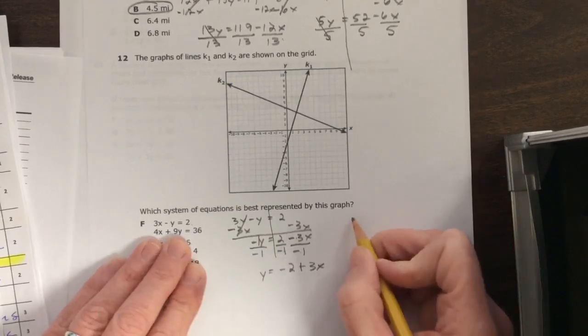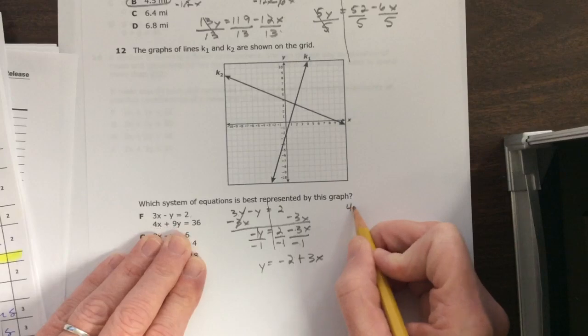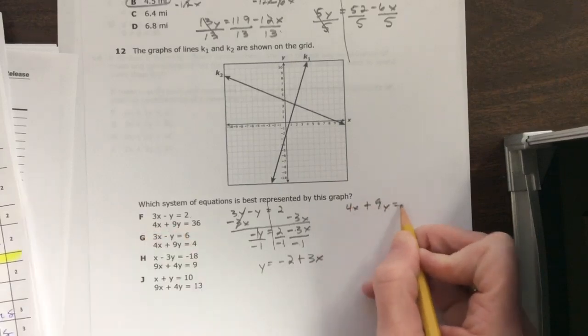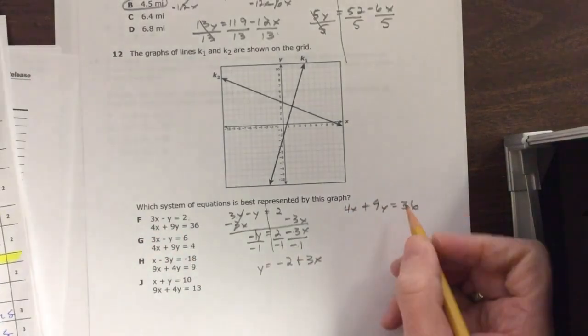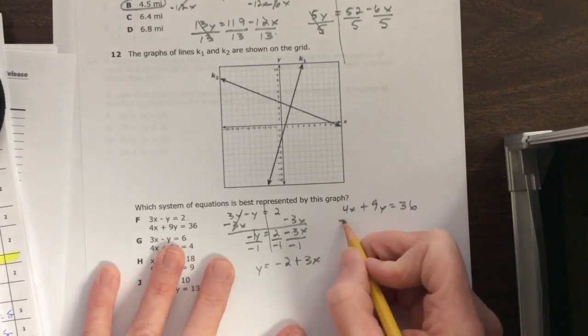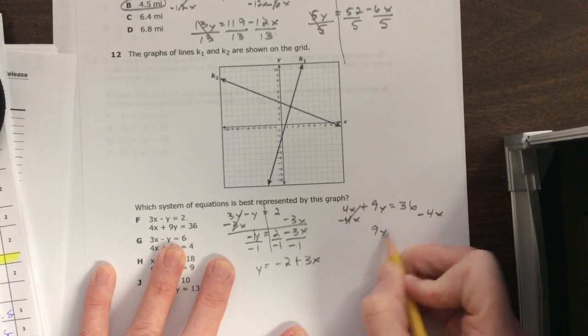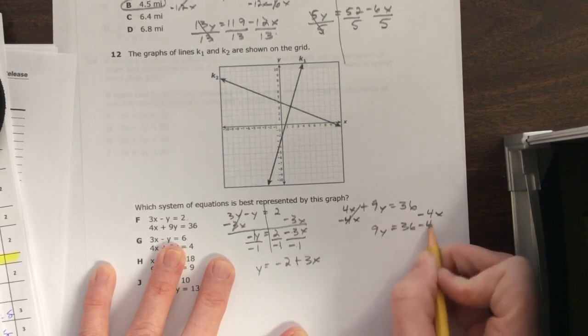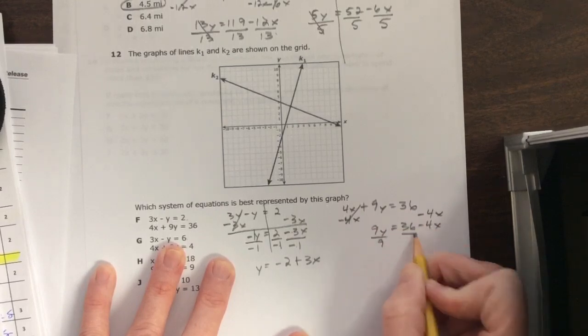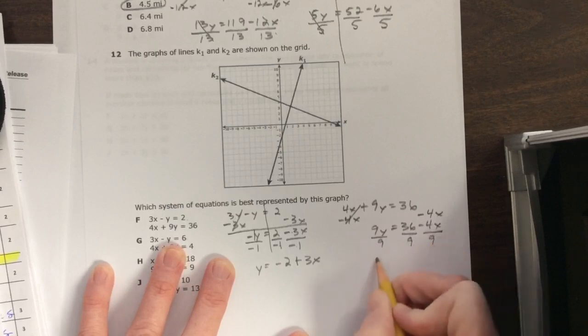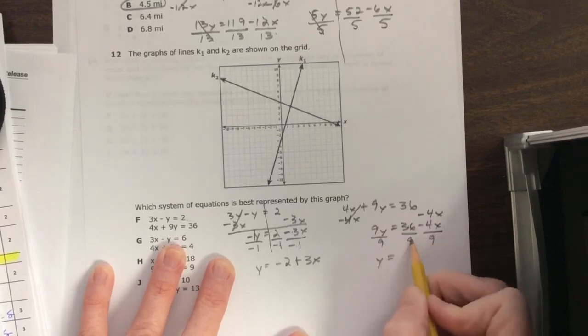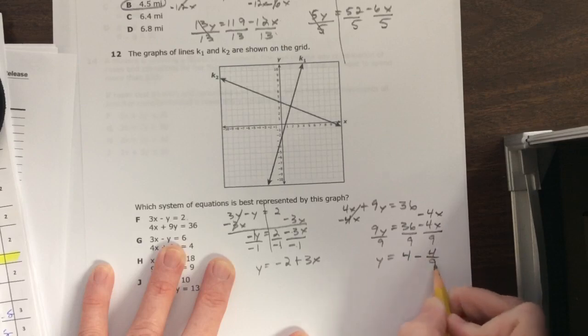Okay, let's do the second one. And we have 4x plus 9y equals 36. And I'm going to move the x. That gives me 9y equals 36 minus 4x. Divide everything by 9, and we have y equals 36 divided by 9 is 4, minus 4 over 9x.